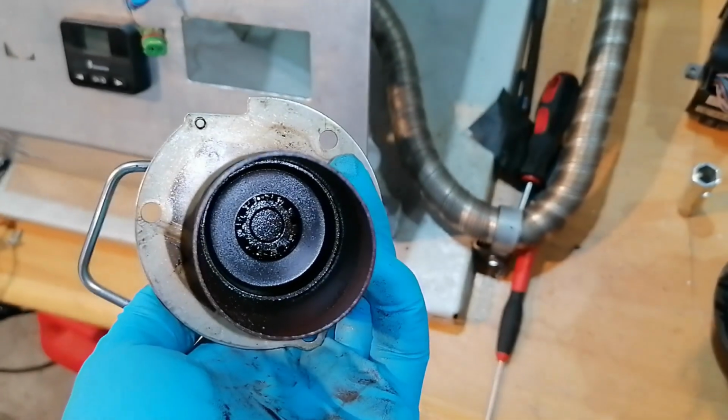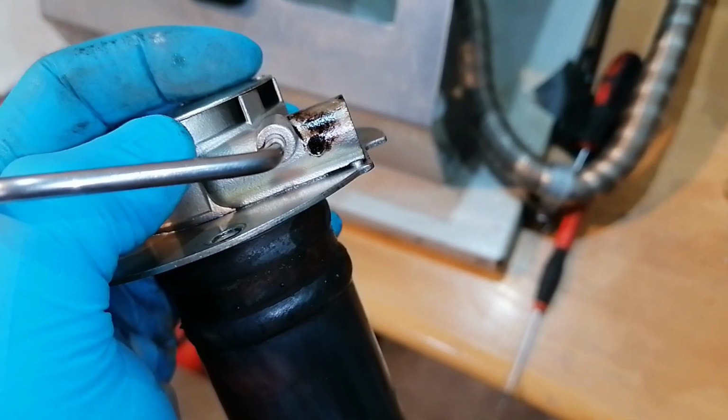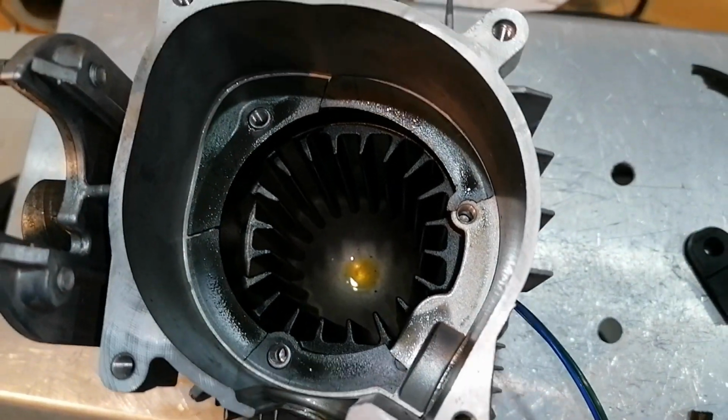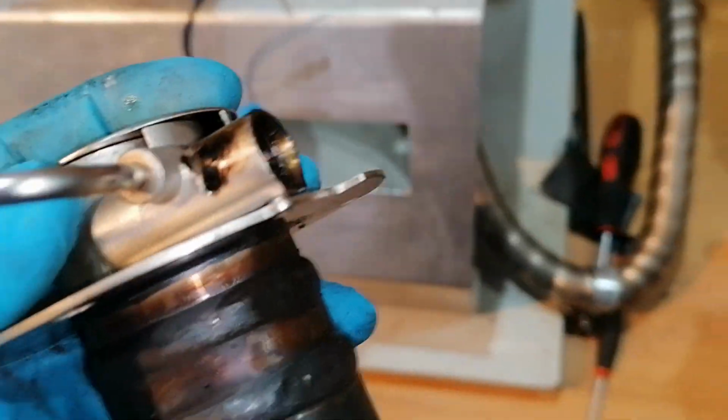I usually use some brake pad cleaner, and yeah, that's it. Actually, it's not so bad inside, so I think this will go fast.